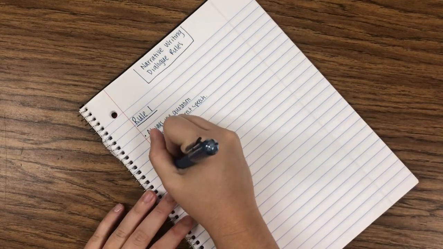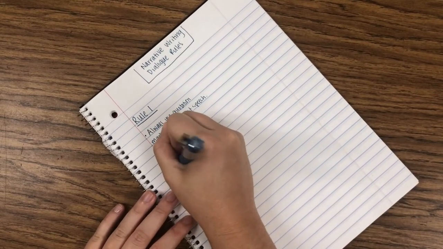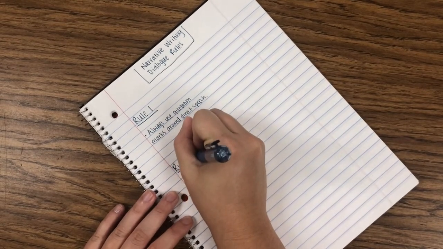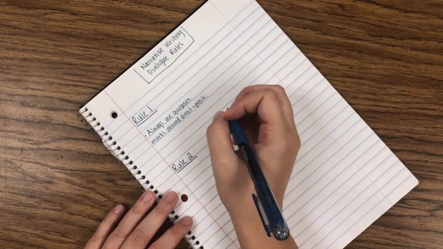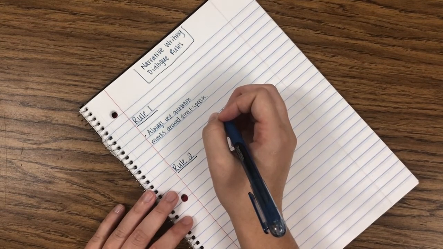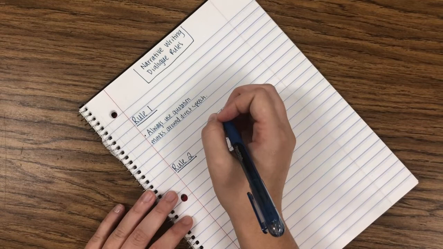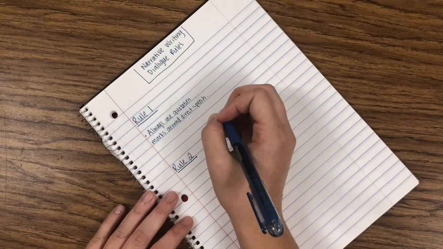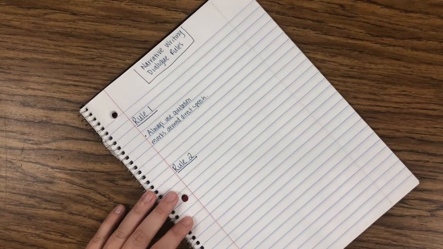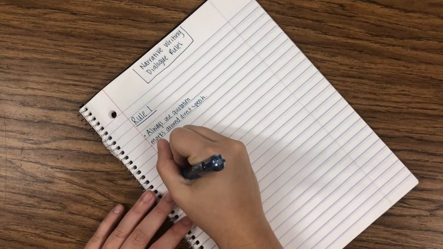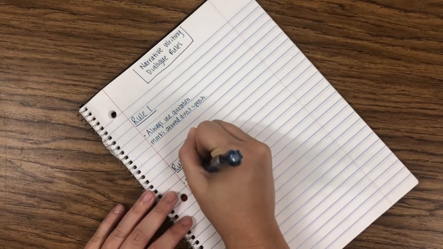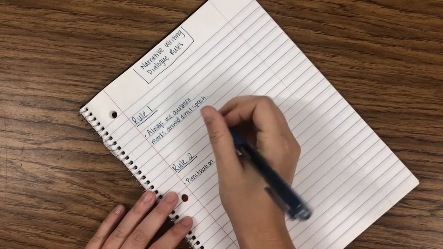Rule number 2. Rule number 2 is punctuation goes inside the quotation marks. Usually it's a comma, but a question mark or exclamation point may also be used. A period is still needed at the end of a sentence. So we're gonna go ahead and write that out. Follow along with me, and if you need to slow the video down or pause it, you can.